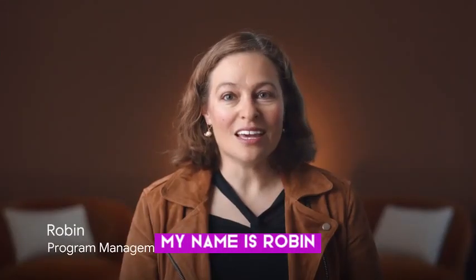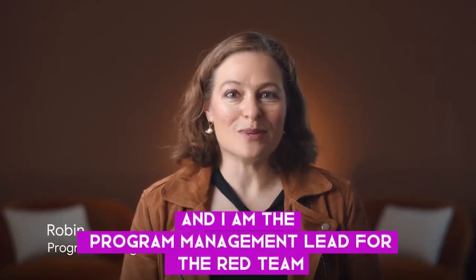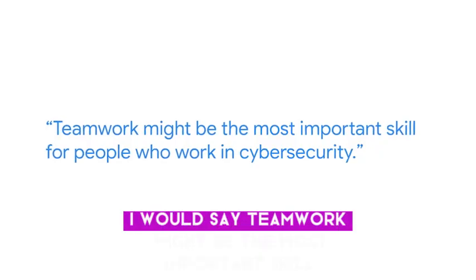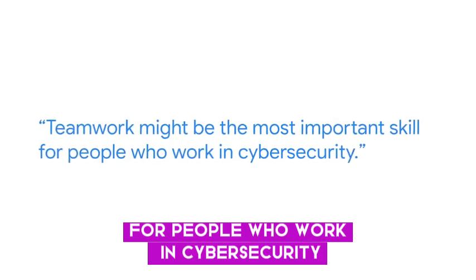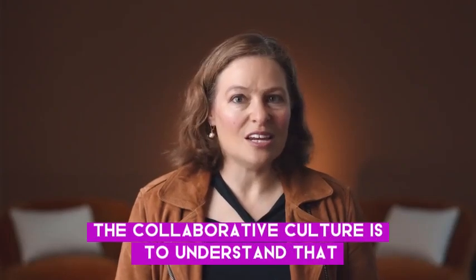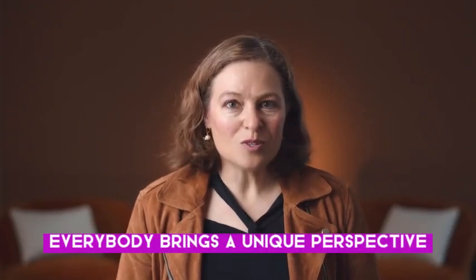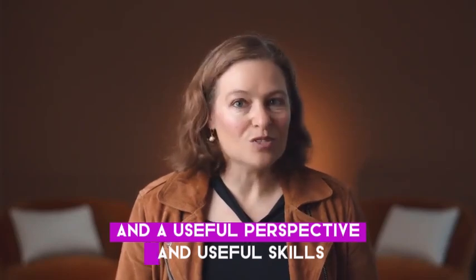My name is Robin, and I am the Program Management Lead for the Red Team at Google. I would say teamwork might be the most important skill for people who work in cybersecurity. The collaborative culture is to understand that everybody brings a unique perspective and useful skills.